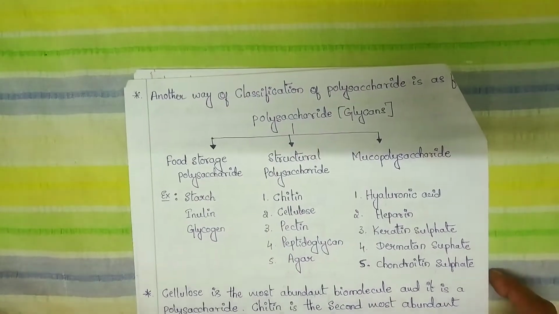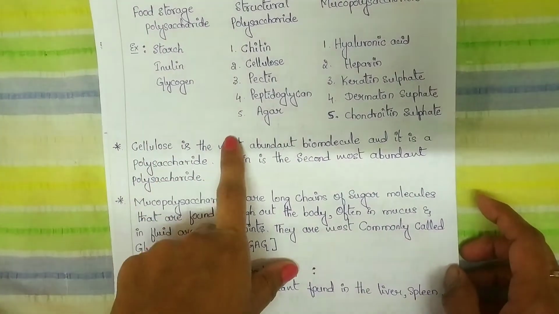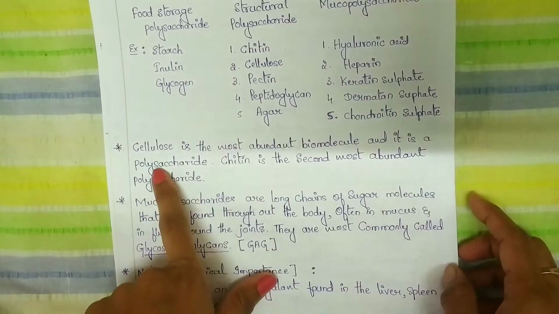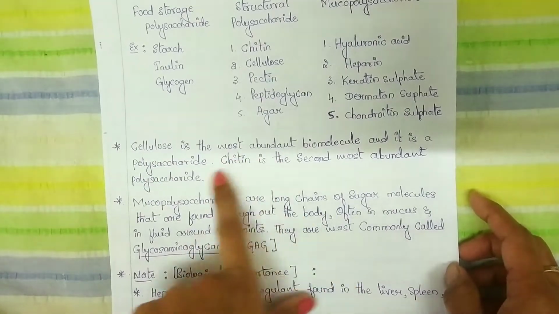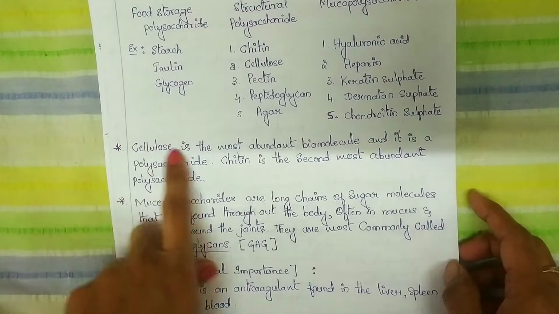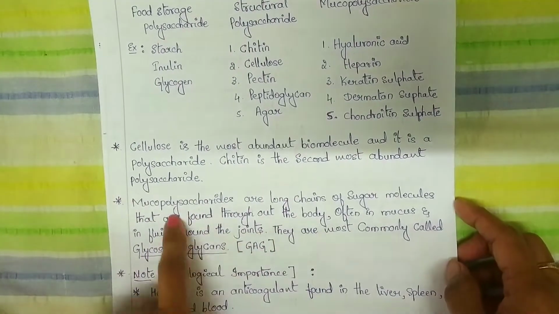A few more important points on polysaccharides: cellulose is the most abundant biomolecule and it is a polysaccharide, and chitin is the second most abundant polysaccharide. The first one is cellulose and the next one is chitin. I have written the definition here for the mucopolysaccharides.